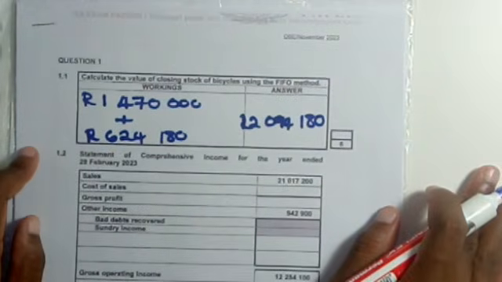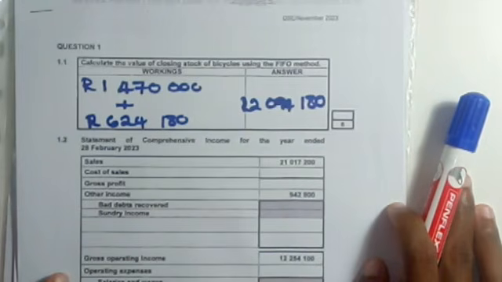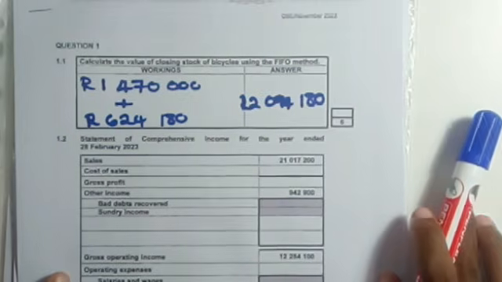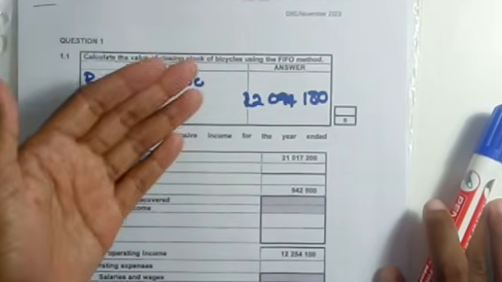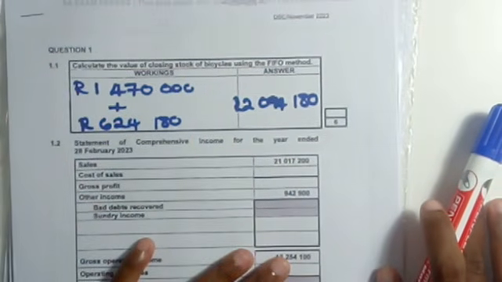it gives me in my answer section 2,094,180. In case you were wondering, what does this whole calculation have to do with our statement of comprehensive income? I mean, they put it first before we do the statement of comprehensive income, which normally means if a situation is like this, that what we find here will in some way affect what we are going to be feeling in our statement of comprehensive income.